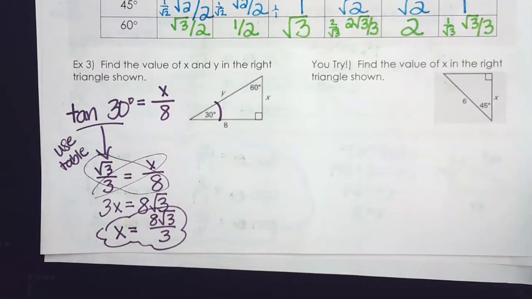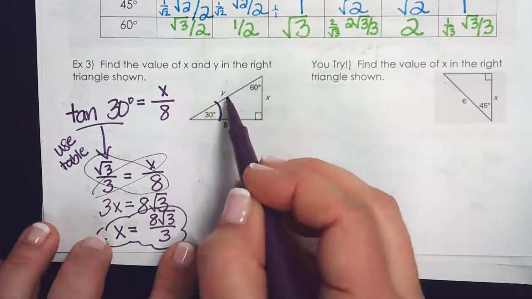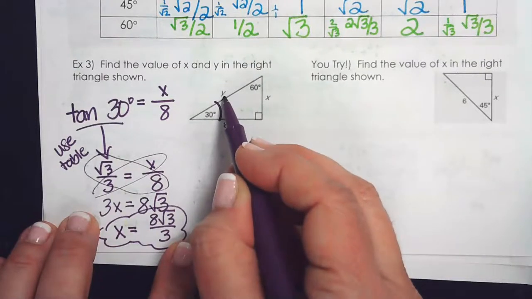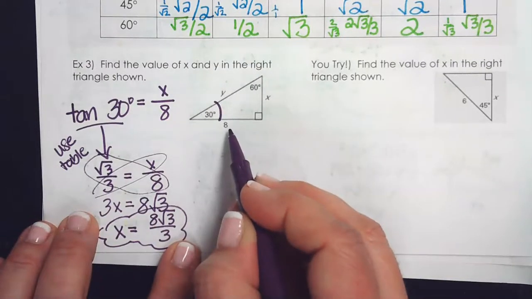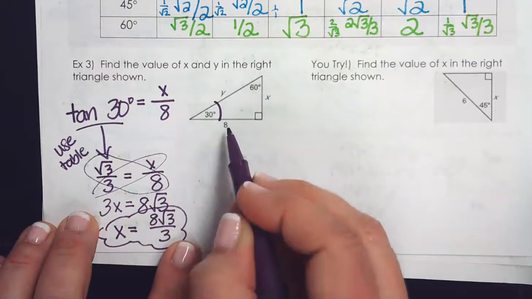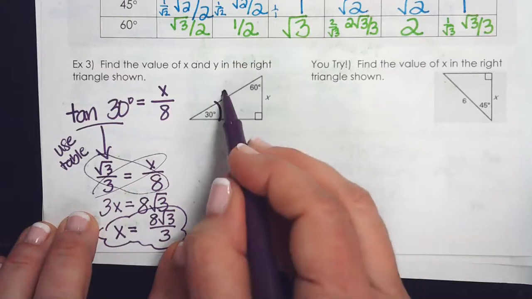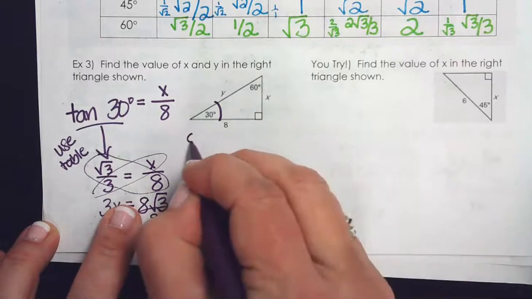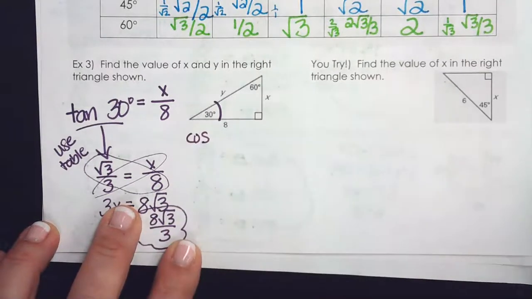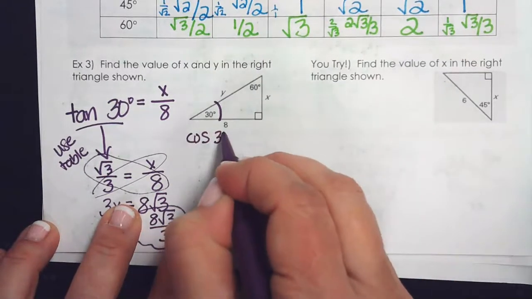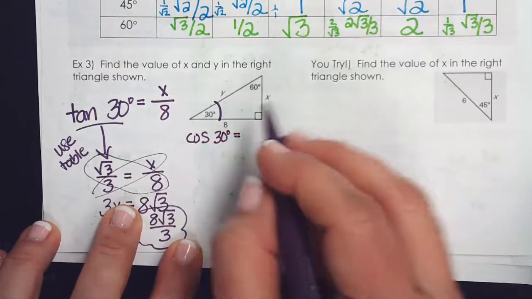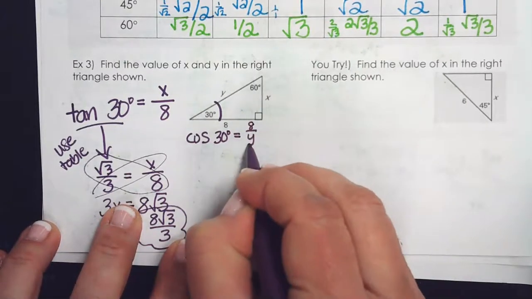Let's think about another one. Let's look at y. y is the hypotenuse, 8 is the adjacent. What trig ratio deals with hypotenuse and adjacent? Cosine. And usually we revert to the classic trig functions, which is okay at this point. So we're going to say that the cosine of 30 is equal to 8 over y.